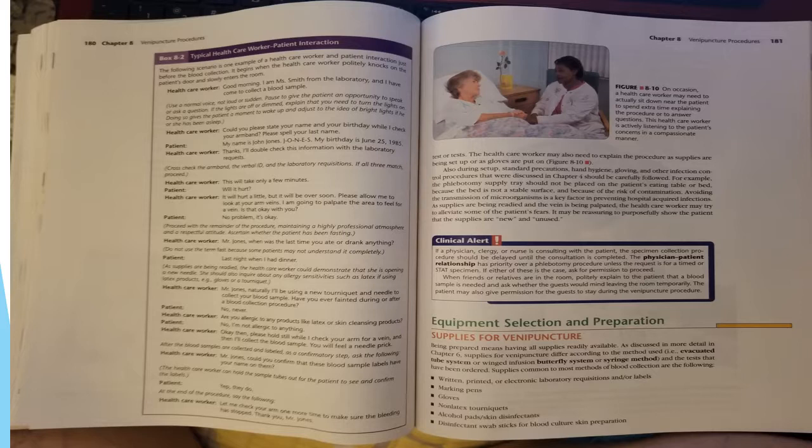Avoiding the transmission of microorganisms is a key factor in preventing hospital-acquired infections. As supplies are being readied and the vein is being palpated, the healthcare worker may try to alleviate some of the patient's fears. It may be reassuring to purposely show the patient that the supplies are new and unused.